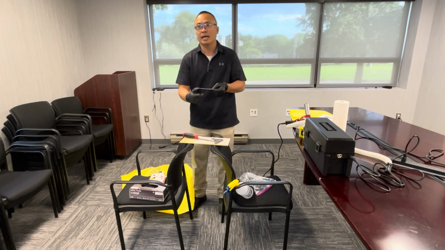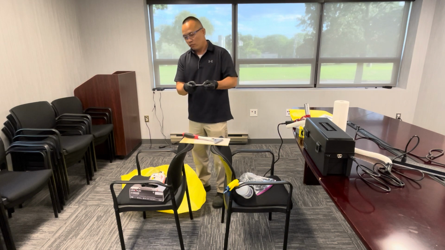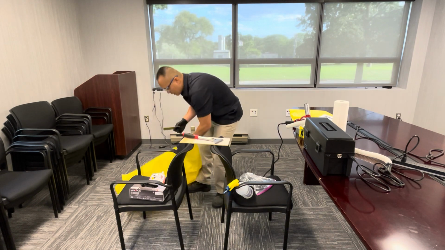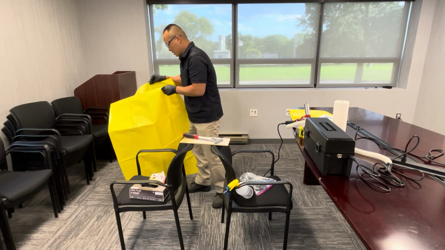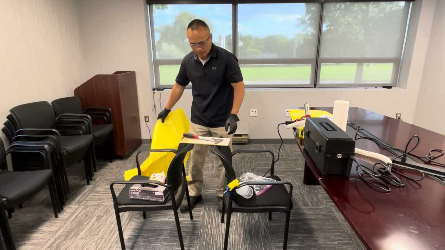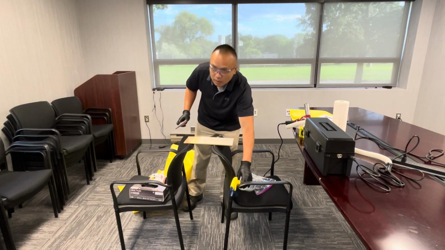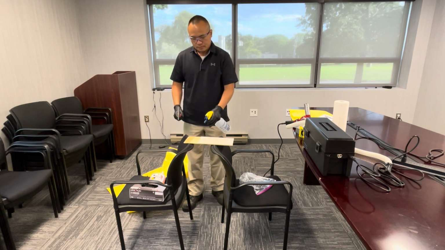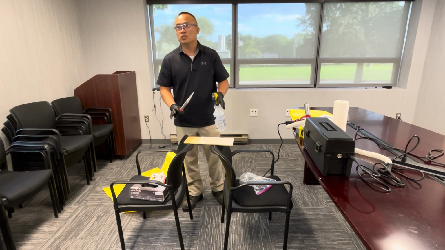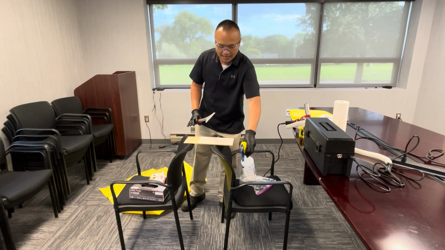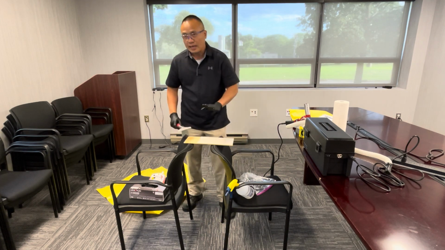So now I have my intact floor tile, and I'm going to put that into the asbestos waste bag. And I'm going to continue wetting it. The key thing is to keep everything intact and as wet as possible.